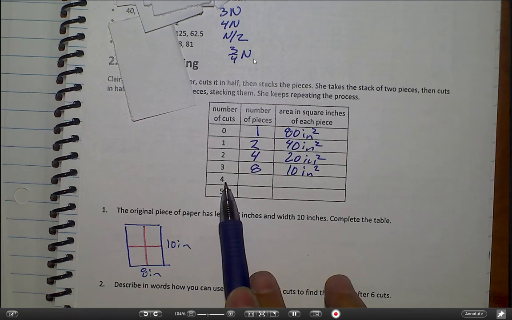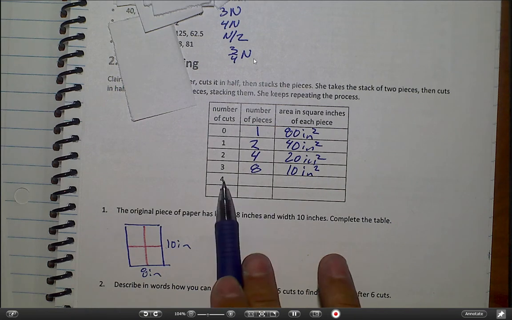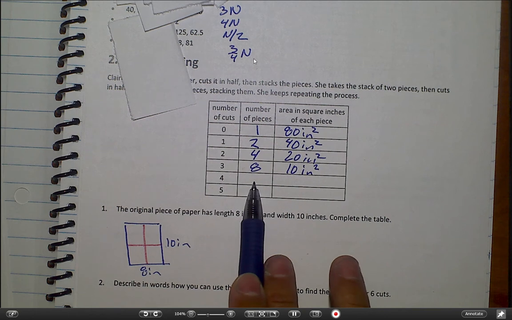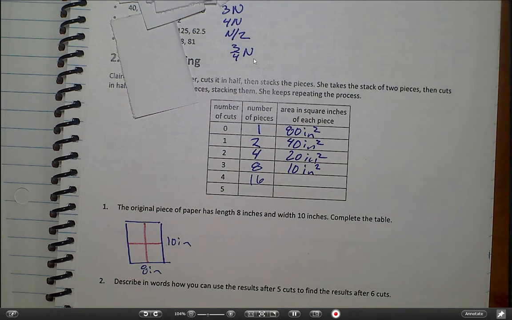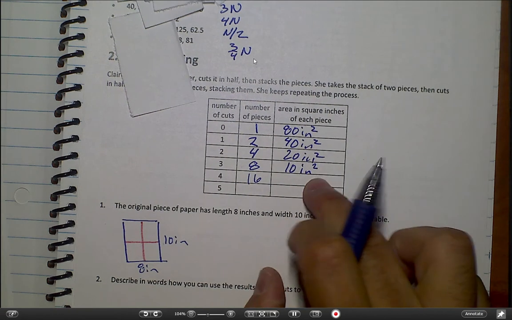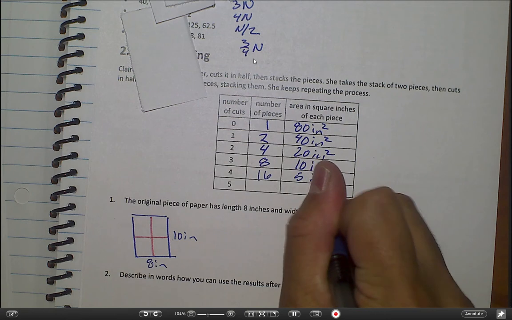So now let's do it again. So now 4 cuts. I think you guys understand the concept now. If I do 4 cuts, how many pieces am I going to have? I will have 16. There will be 16. And my area for each should be 5 inches square.